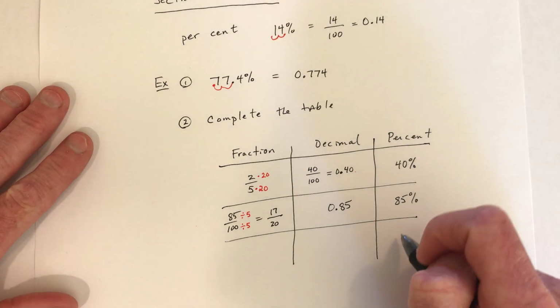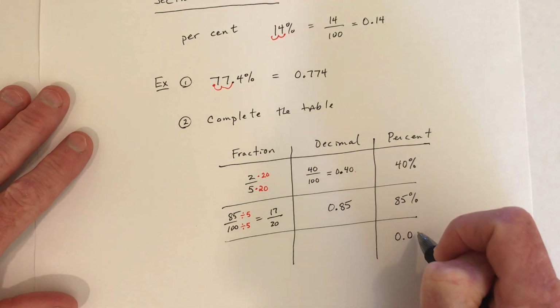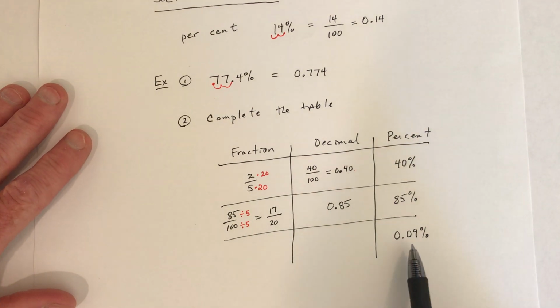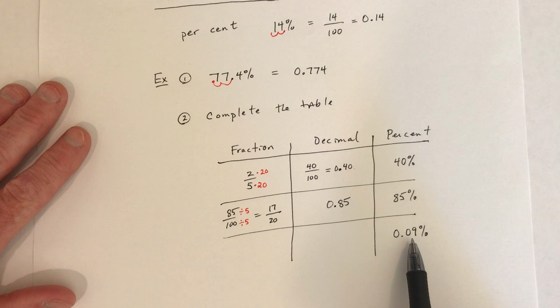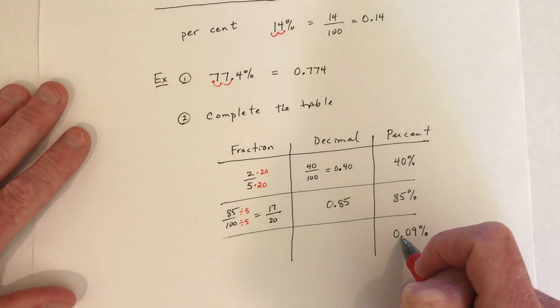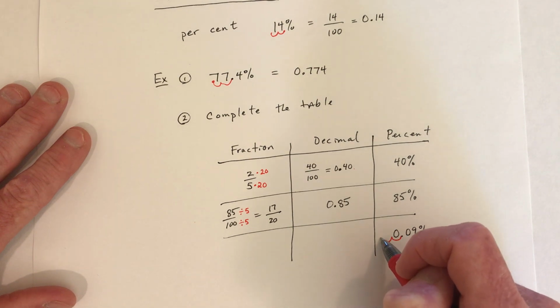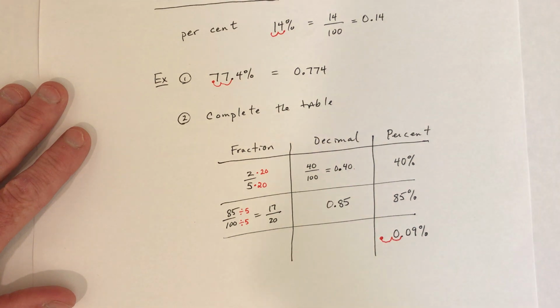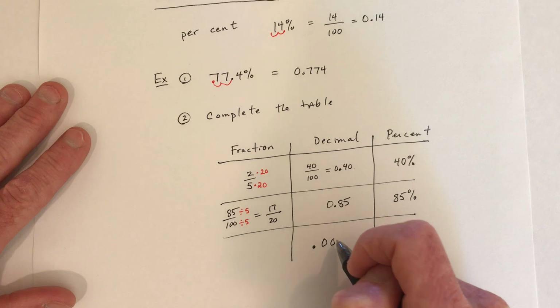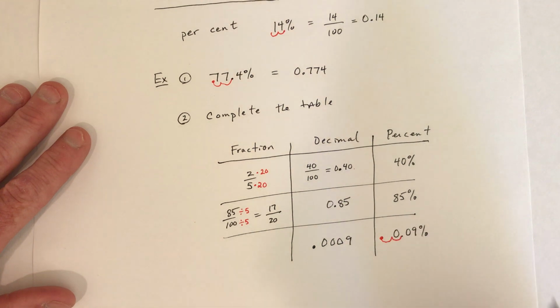And then one last one, what if it was 0.09 as a percent? So this is a very small percent. So as a decimal, it's going to be a very small number. So going from percent to decimal, you move the decimal to the left 2 places. And then right here, there's a blank, so put a 0 as a placeholder. And then there's these 2 zeros. And then the 9.